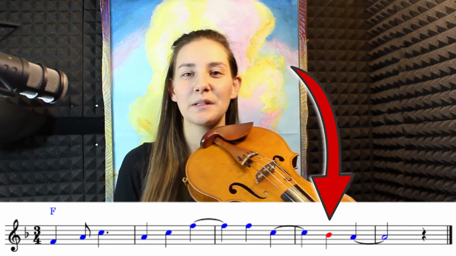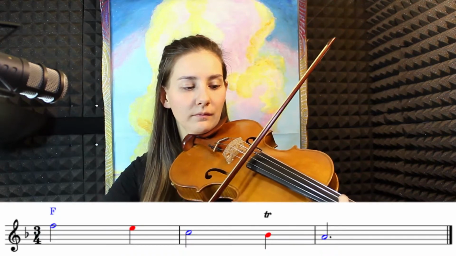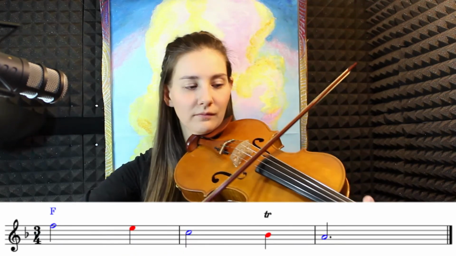Oops, there I slipped in a passing note, which is exactly what you're going to want to do after some time. You're going to want to employ notes which are not in the chord, but which you can use to make a line. For example, there I employed E and B flat, both of which do not belong in F major.